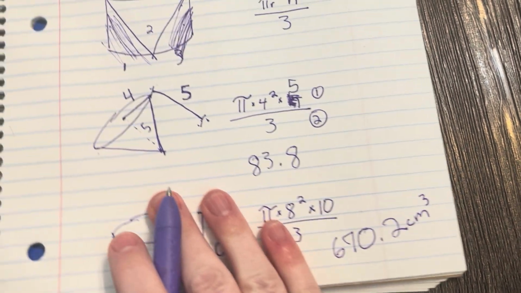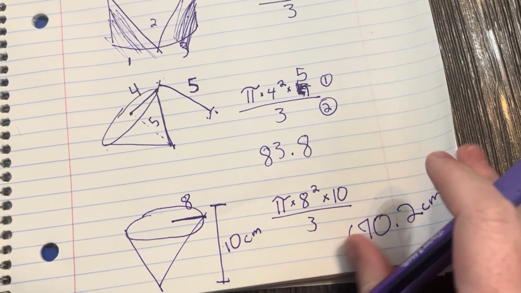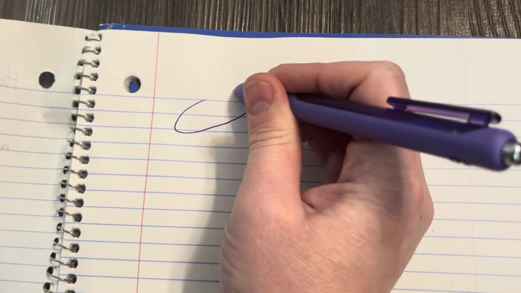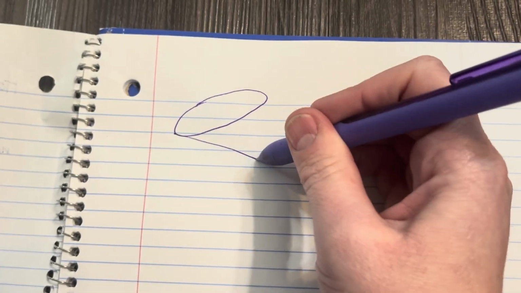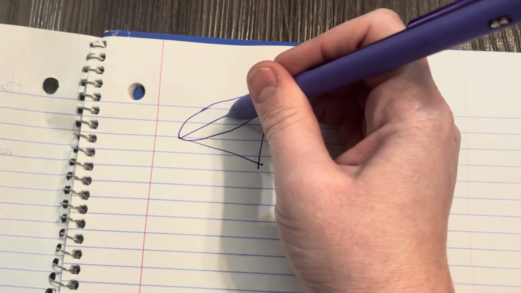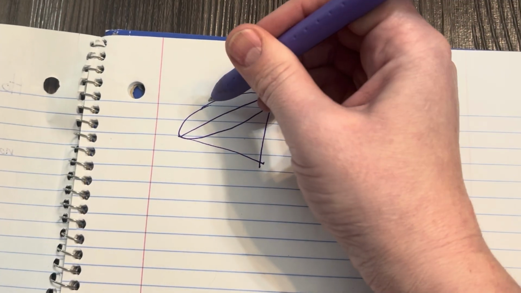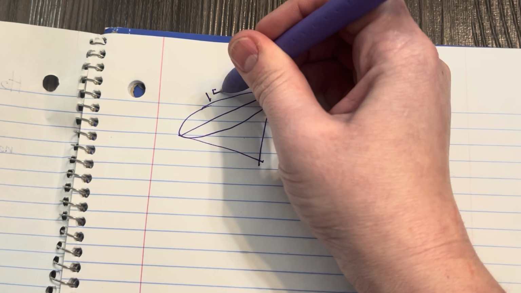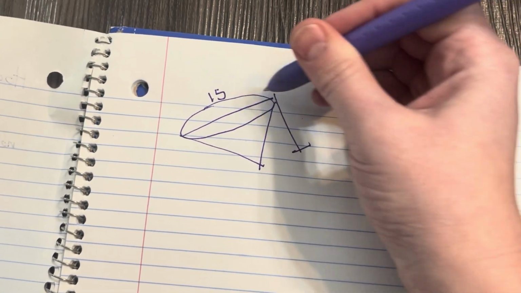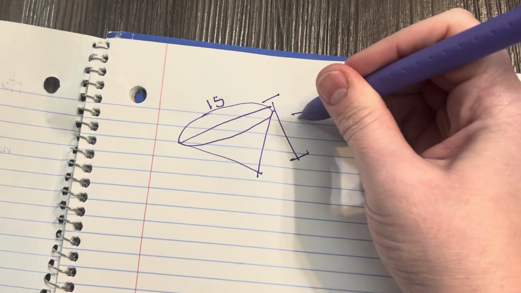All right, how are we doing? Let's go ahead and check with another one. This time, we're going to have the diameter instead of the radius. So let's say I have a diameter of 15 and a height of 3.